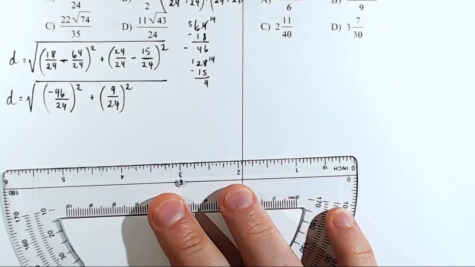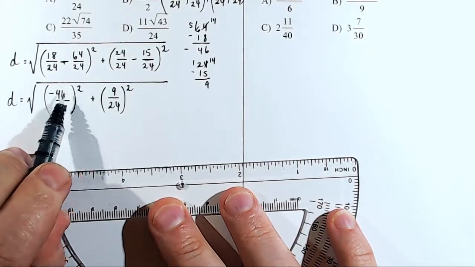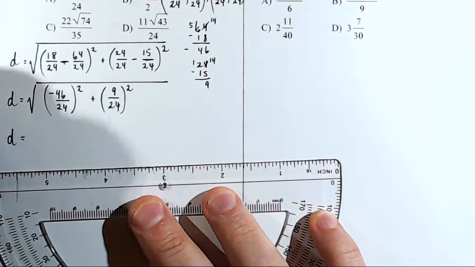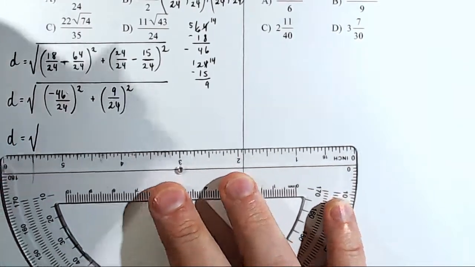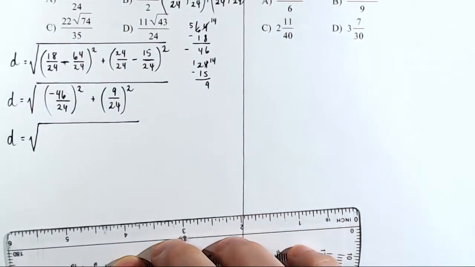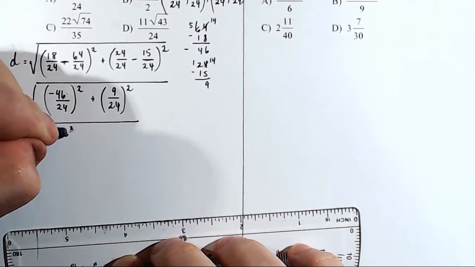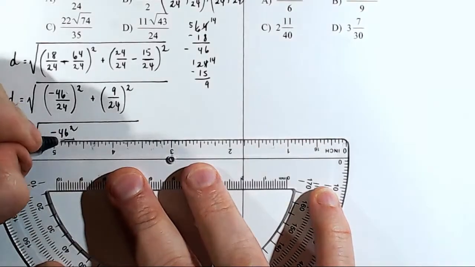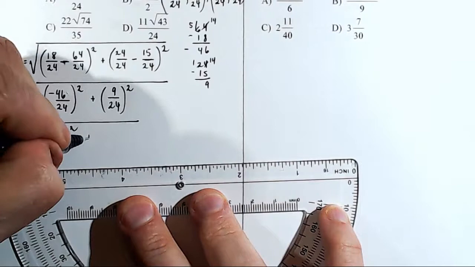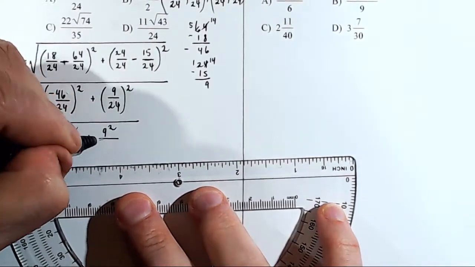So now we can put these squared terms everywhere. So d is equal to the square root of negative 46 squared over 24 squared plus 9 squared over 24 squared.